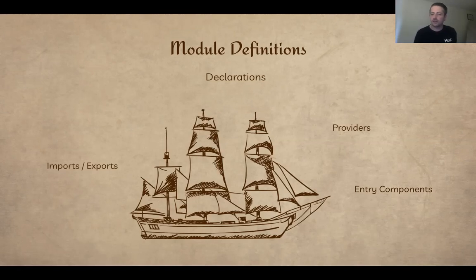Providers, we're going to go into more detail later when we talk about services, but essentially it lets the dependency injection know where to insert instances of the class. It has to be provided somewhere. There are a few other options in that, but we'll touch on that in more detail later. Entry components, so me and Tom had to Google this to find, I think we understand what they are, but trying to work out a good explanation was difficult.